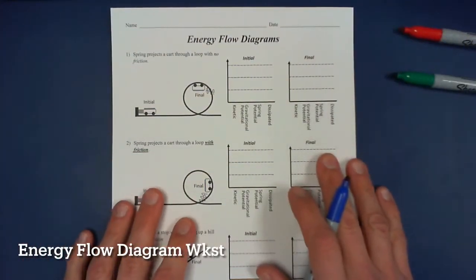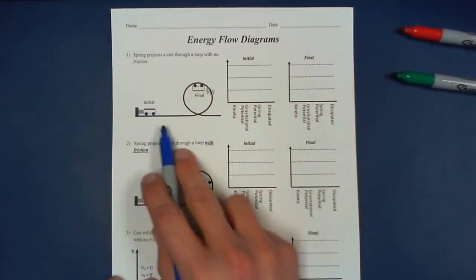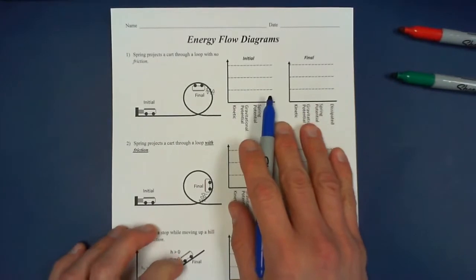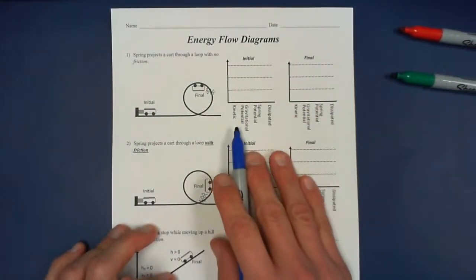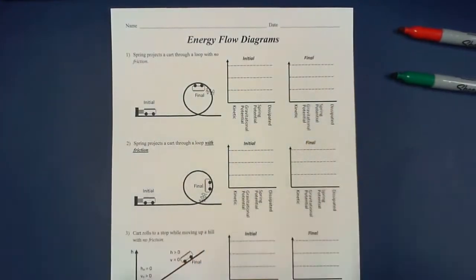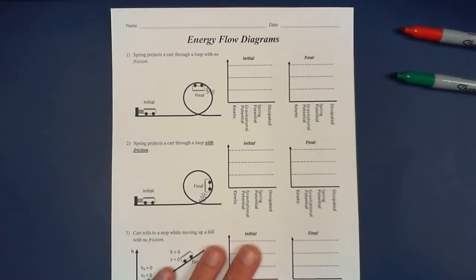So this worksheet, energy flow diagrams. Basically, what I want you to do is look at the scenario that's provided and tell me how much energy it starts with, which type of energy, as well as the final. The transition in between is not really that important. I just want to know how much of each type of energy it starts with and how much of each type of energy it ends with.